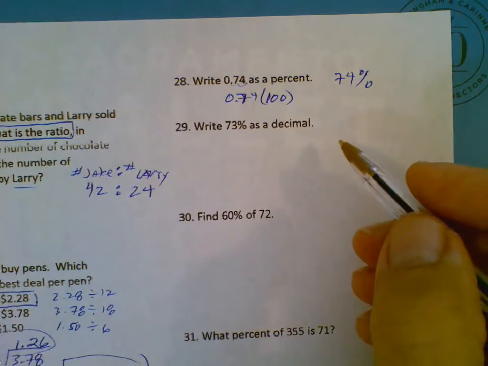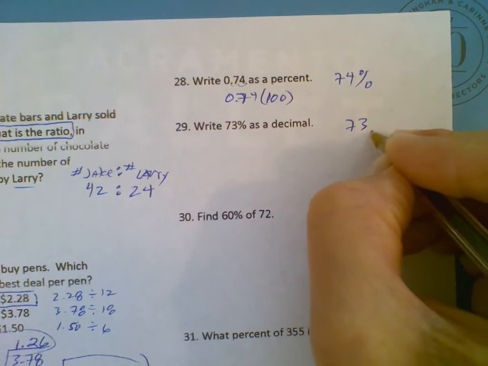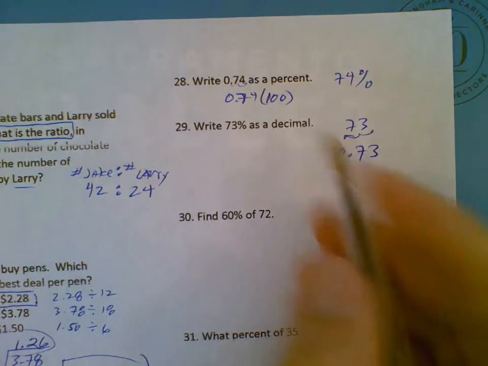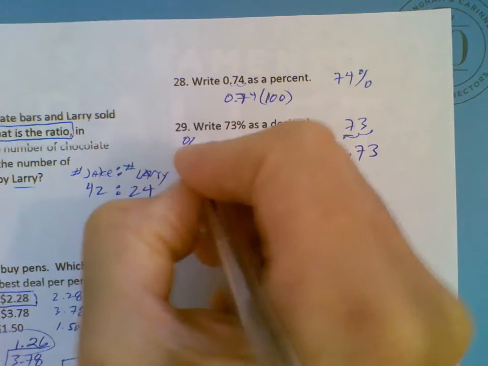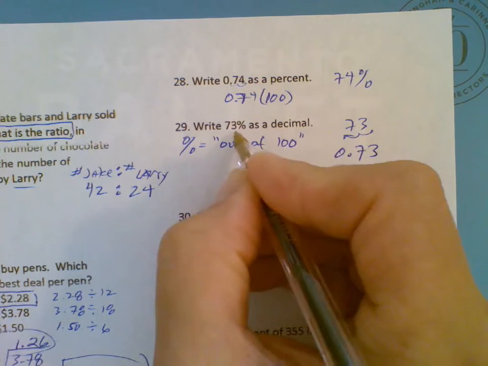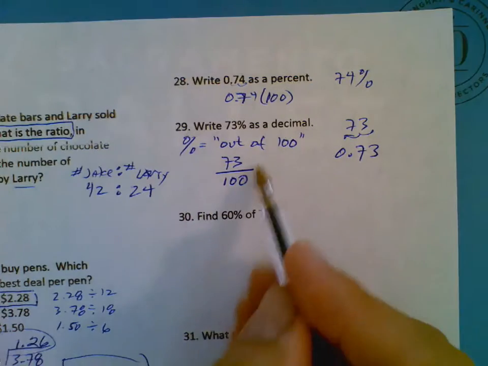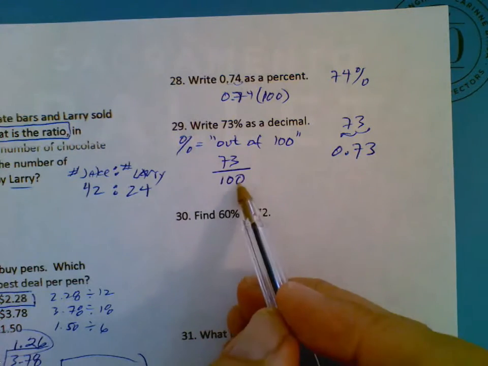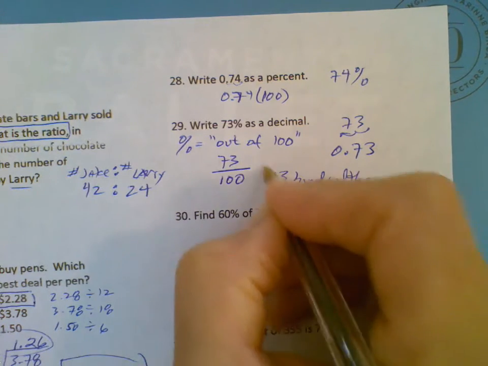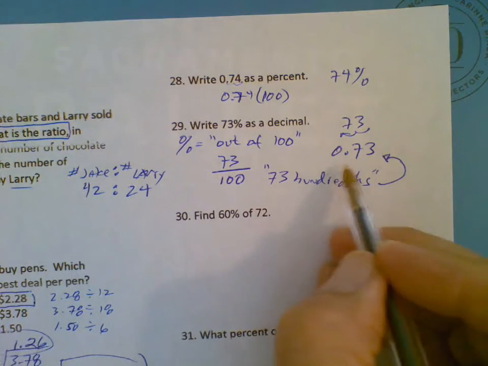Well, that's just going backwards. Remember, I have to visualize that here's 73, and there's the decimal. It's going to go over once, twice to the left. So I have 0.73. And this should make sense because percent, this little sign here, means out of 100. So this is literally 73 out of 100. And how do I say this fraction? I say 73 hundredths. That is exactly how I say this decimal number.